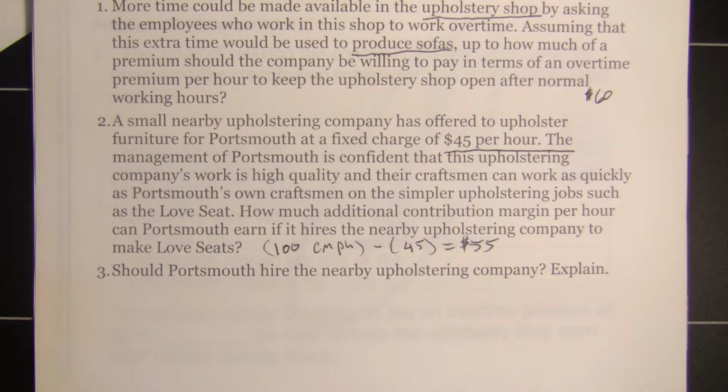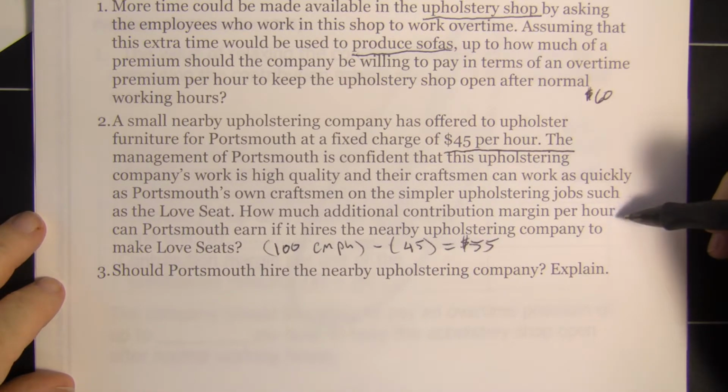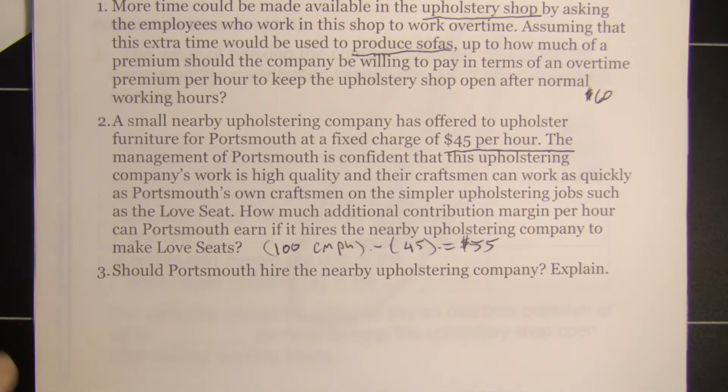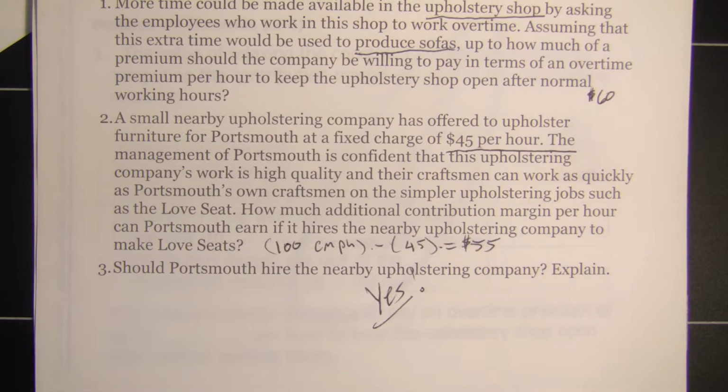Hell yes. Every unit that they use, if they use that time to make something else, it will be to their advantage. Okay, because what did they tell us to do here? They told us to make the love seats at $100 per hour, charge $55 an hour. Absolutely. It's a $55 gain, so that's an absolute yes. Because by hiring them, for every hour they're making love seats, you're not. But you're still getting the $100 contribution margin per hour. You're paying $45, you're keeping $55 for yourself.